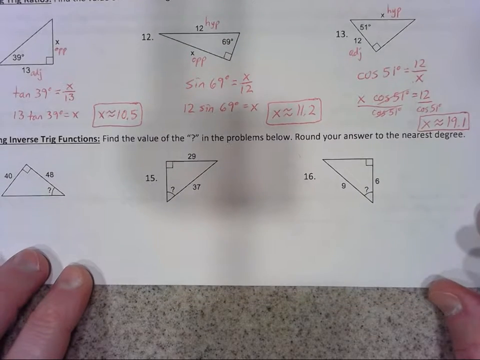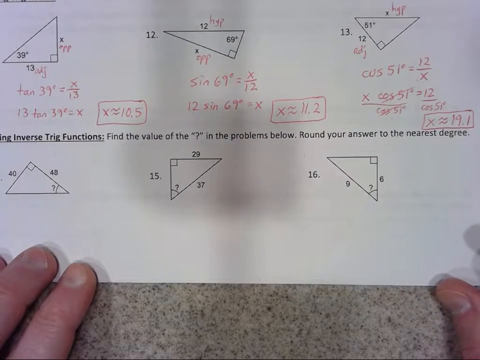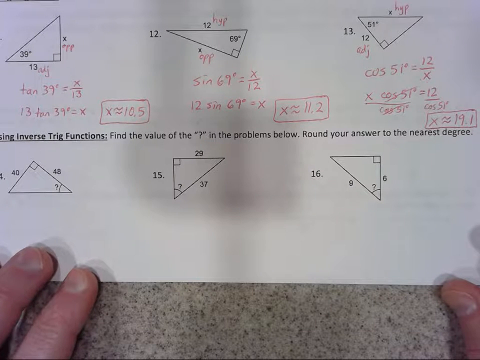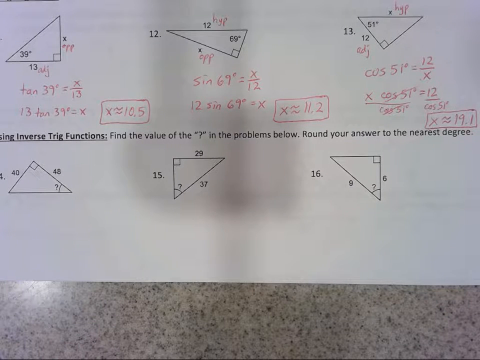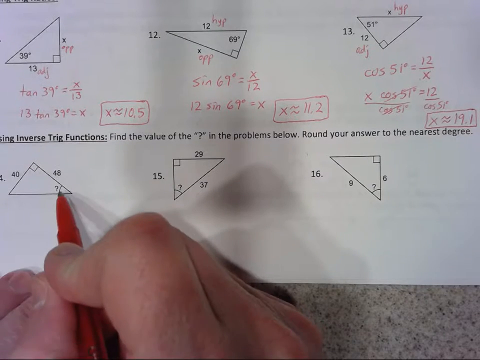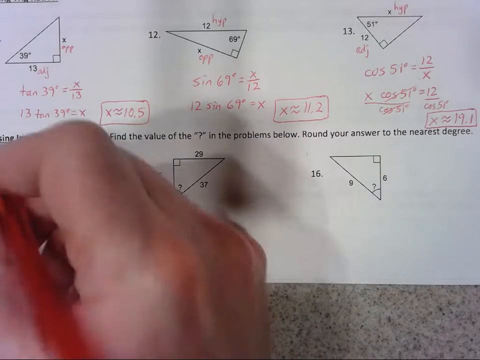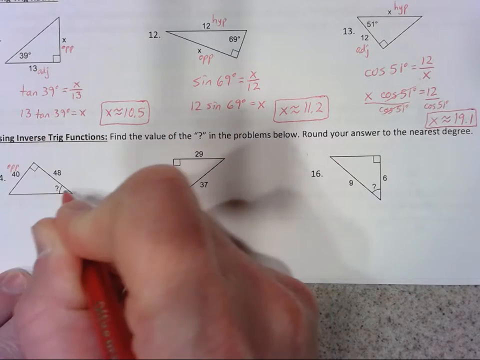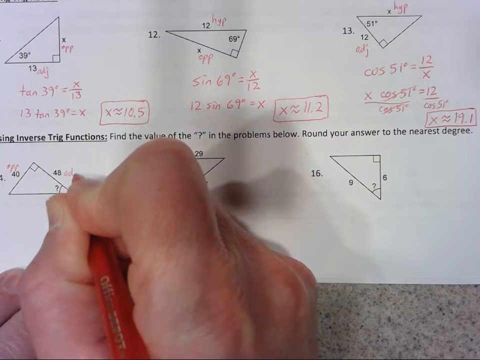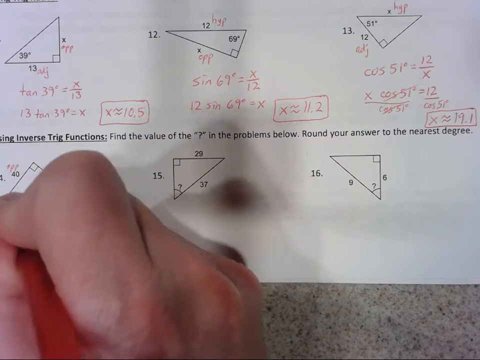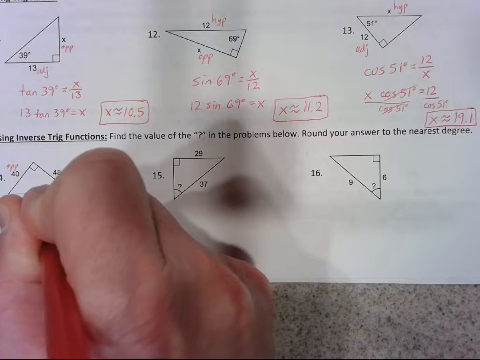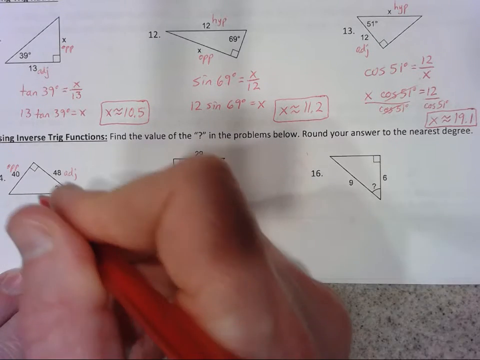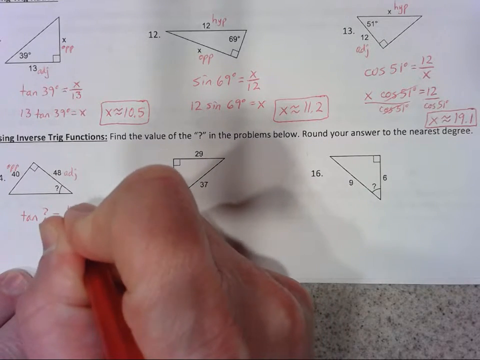The last 3 questions on this page are using inverse trig functions. Find the value of the question mark, or you can think of that as theta. Round your answer to the nearest degree, so the nearest whole number. So based on where the question mark is, 40 is the opposite side, 48 is the adjacent side. Opposite and adjacent is tangent, so tangent of that question mark of theta is opposite over adjacent.